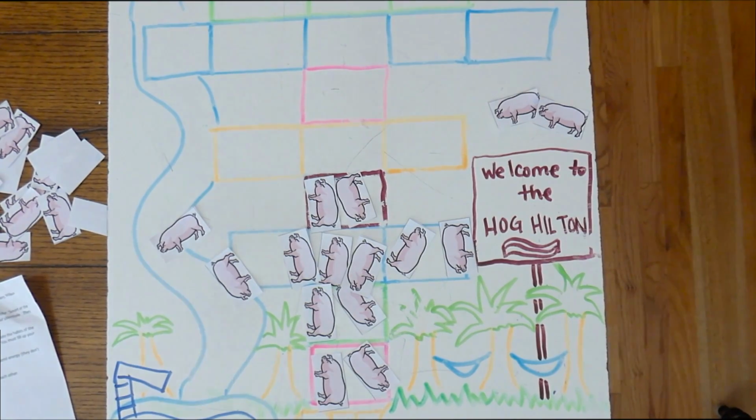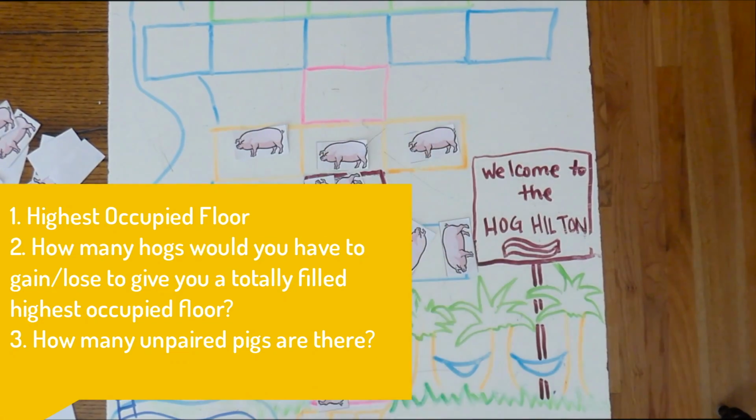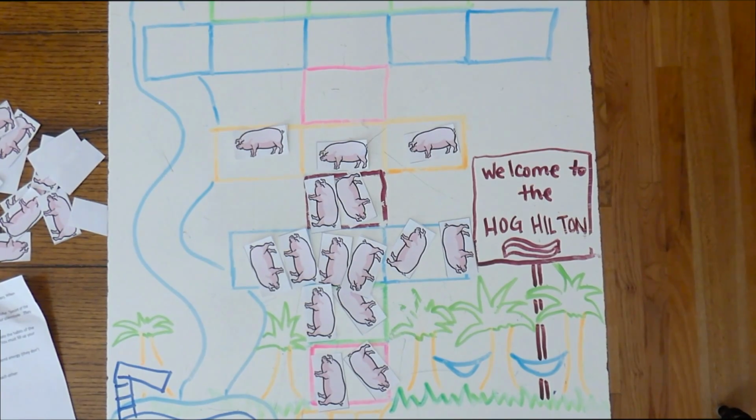Both answers are valid. And then I can also ask, how many unpaired pigs are there? There's 3. And notice that right away they start to see, the only one I have to worry about with unpaired pigs is that topmost floor, just like with electrons. And then you go through and you hand them out other numbers of hogs. So you can say, hey, here's 25 hogs, here's 23 hogs.